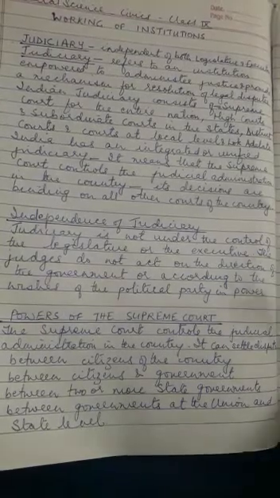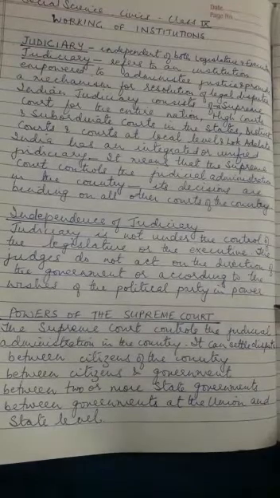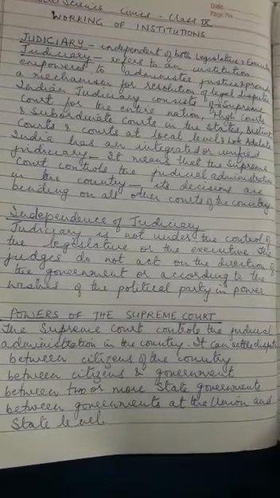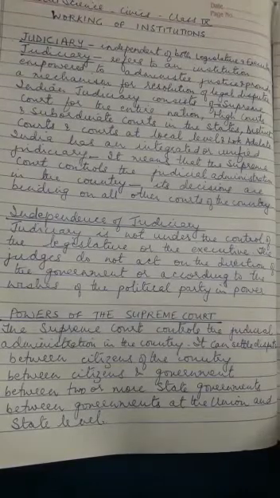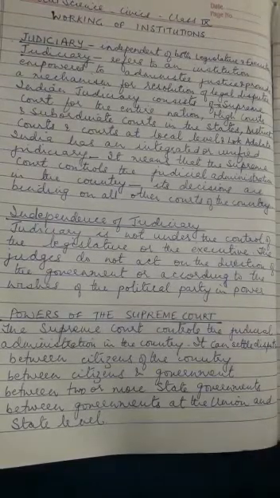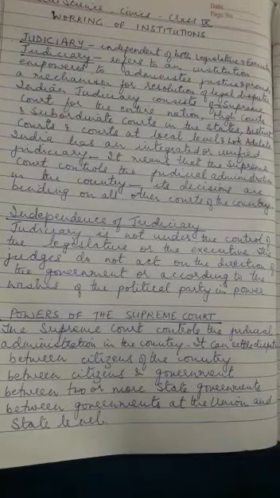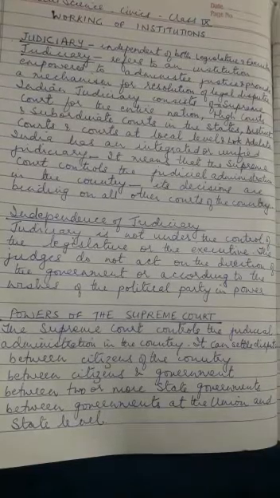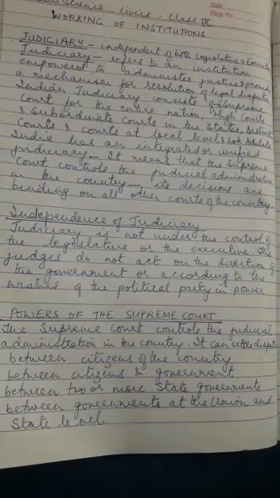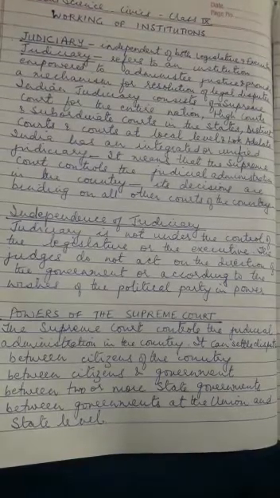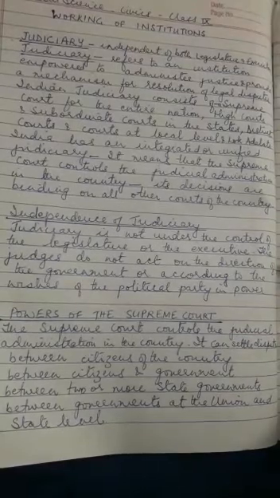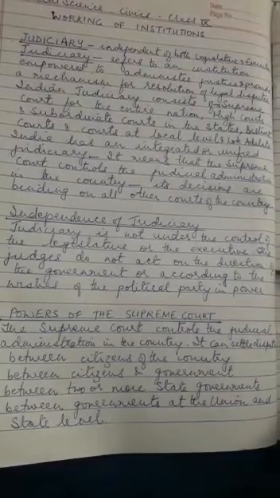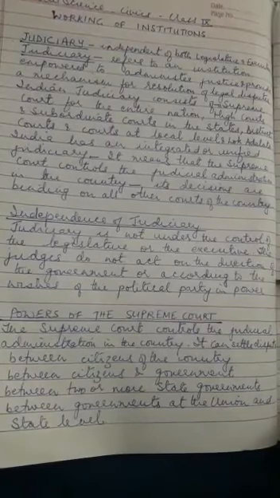Now we'll come to the independence of the judiciary. When we say independence, that means that they are working independently. They are not working under the legislature or the executive. They are completely different and independent, so they are able to take up matters as the Supreme Court feels is right. The judiciary is not under the control of the legislature or the executive. So that is speaking of the independence of the judicial system.